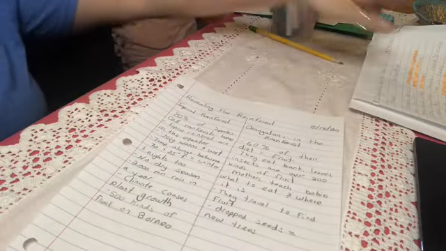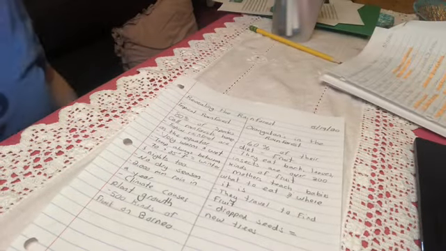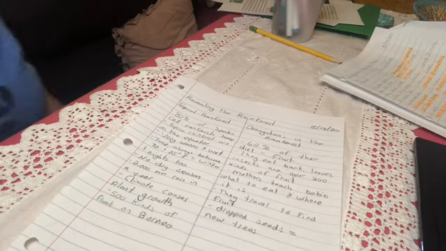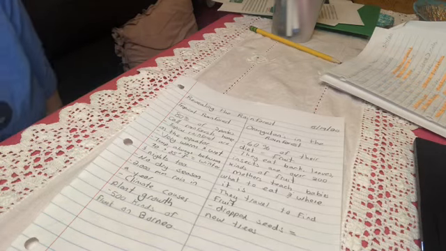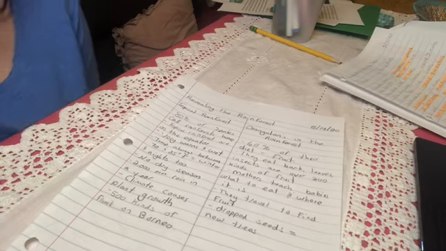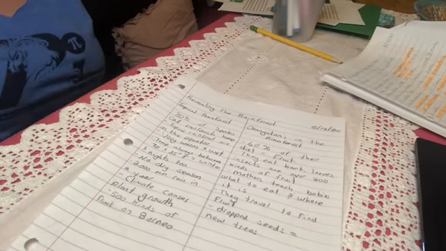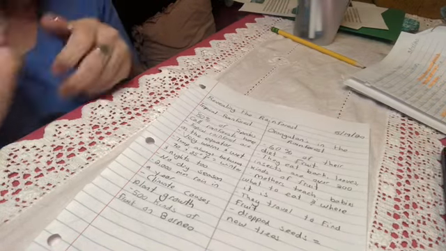Okay, 3rd graders, get those highlighters back out. I'm going to read through these notes, and you're going to highlight, and I'm going to highlight too, the evidence that we're going to use in our opinion essay. So, revealing the rainforest.